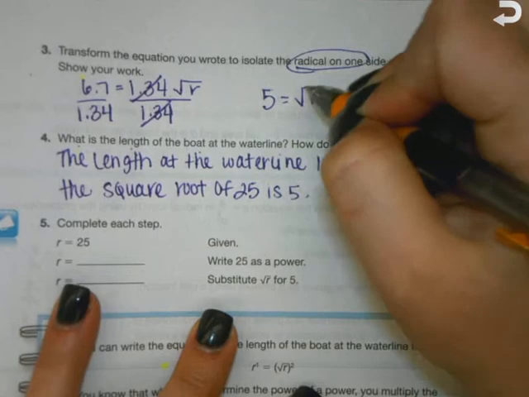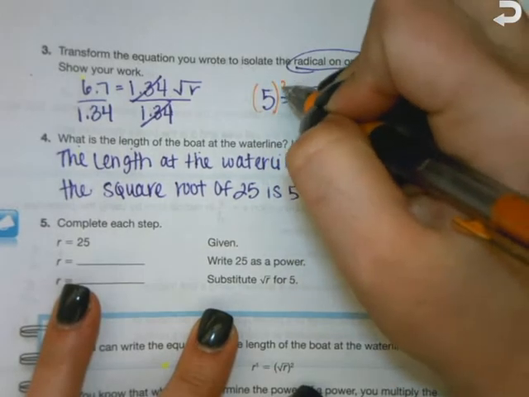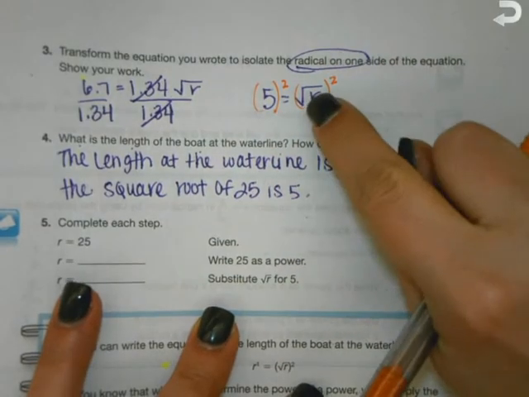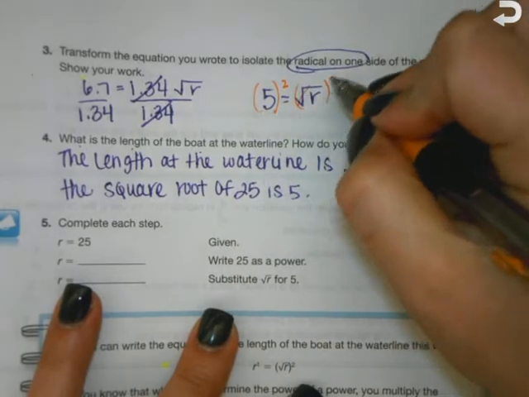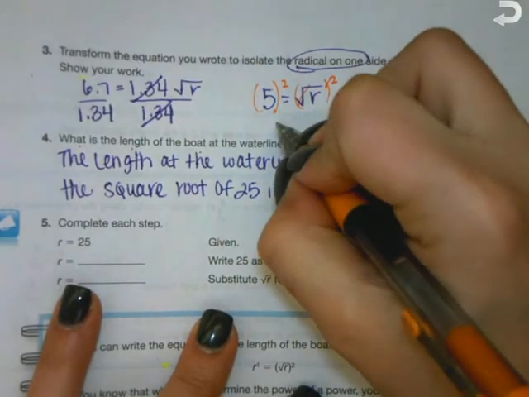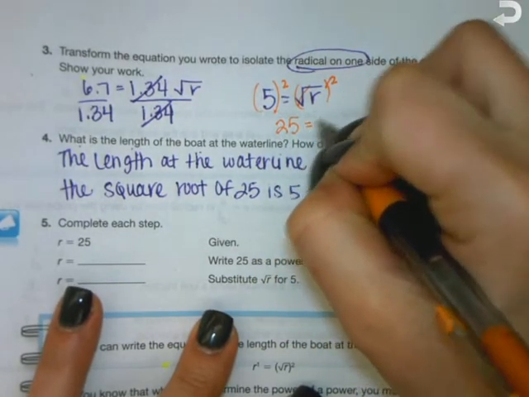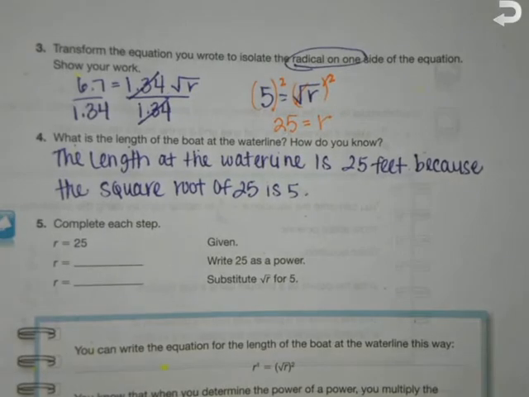So when I end up with 5 equals the square root of r, what I can do is I can square both sides, because the square root and the square cancel, and 5 squared gives me what? So you would get 25 equals r. Okay? So that's kind of what we were doing.